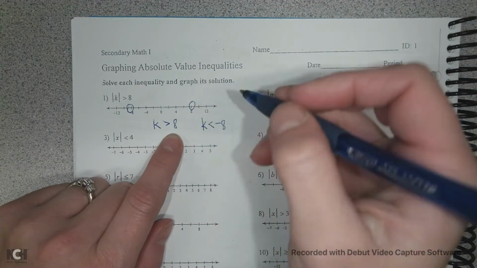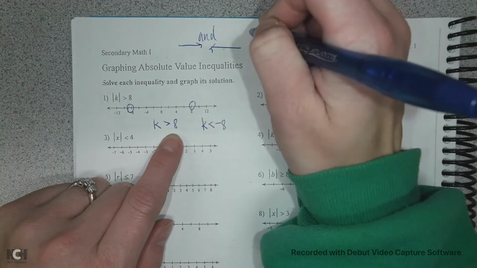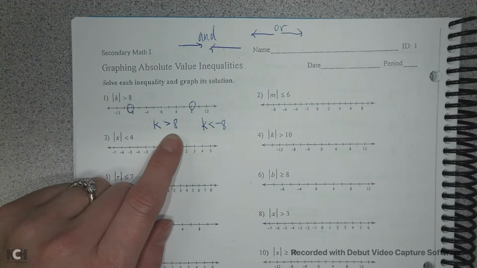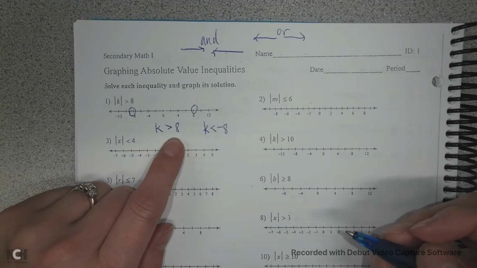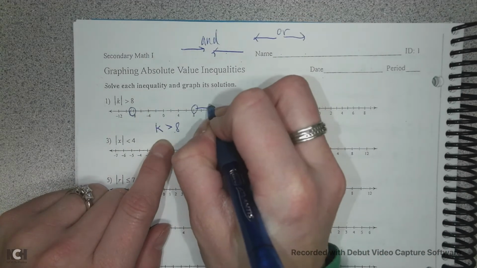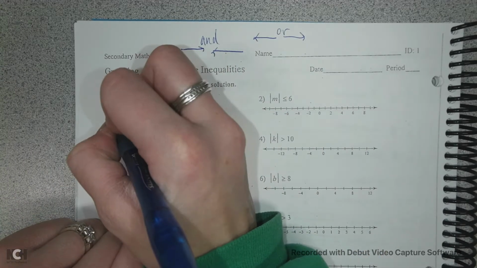And then it's either going to be an in together, which is an and, or apart, which is an or. You're not going to have a mix, just like before, okay? So this one says that k is greater than 8, so if that one's out, the other one is probably out, and let's see, k is less than -8, so yeah.